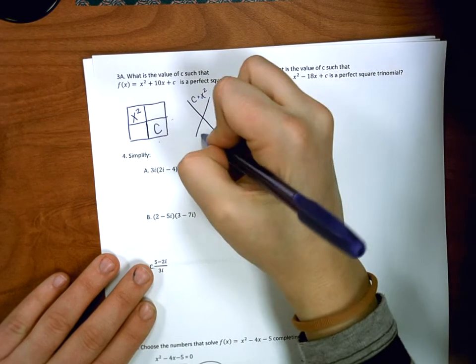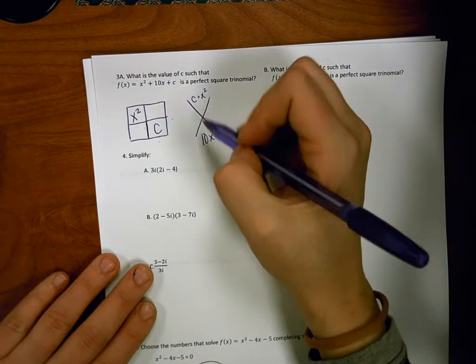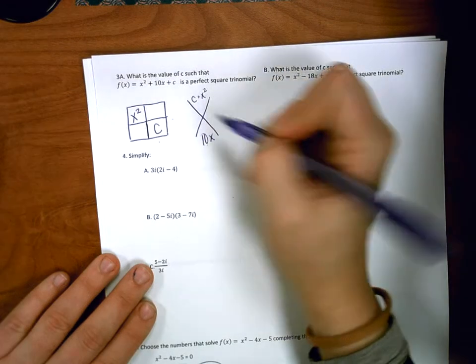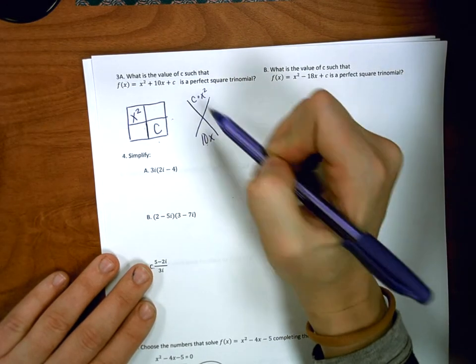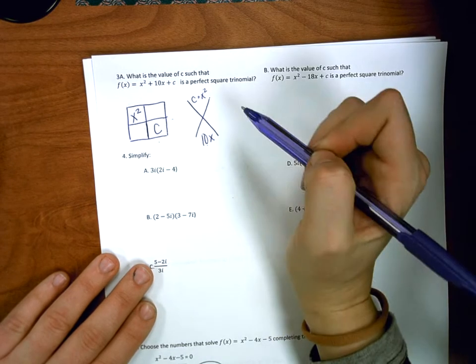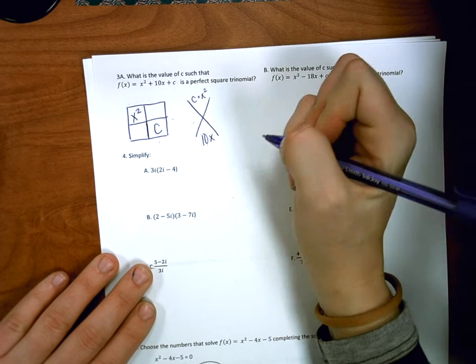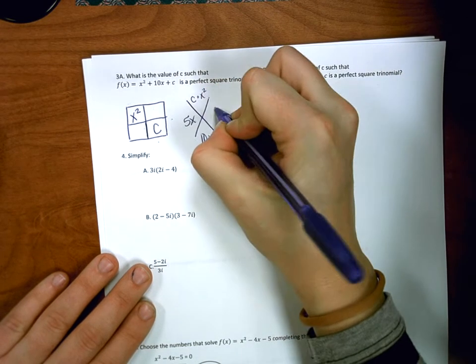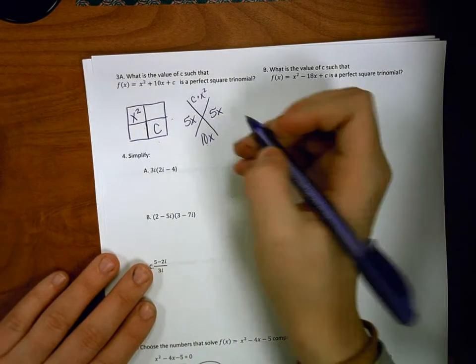And they should add to 10x. So I need numbers that can add up to 10x in order to fill these two blanks. Basically, I don't know what my c value is going to be, but I do know that I want my base and my height to be exactly the same. In order for my base and my height to be exactly the same, my two numbers that I choose must be exactly the same. So my terms are 5x and 5x because that adds to 10x.